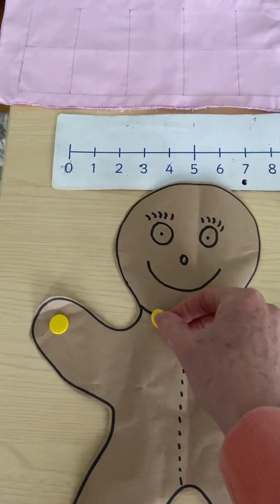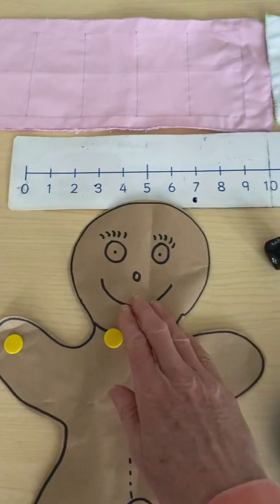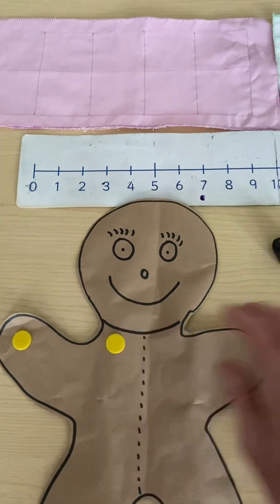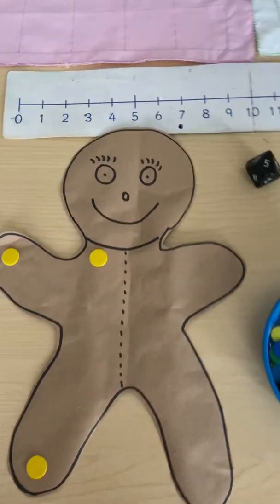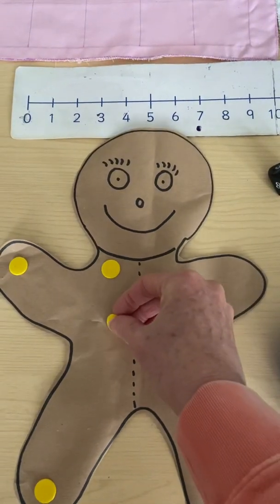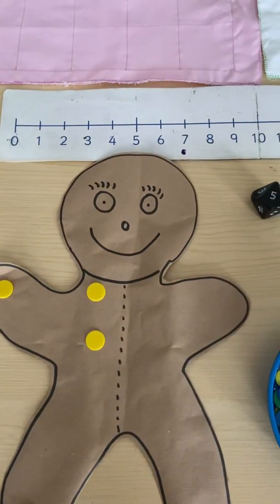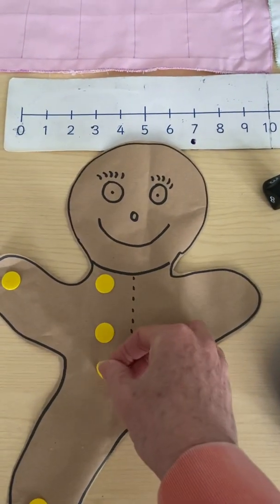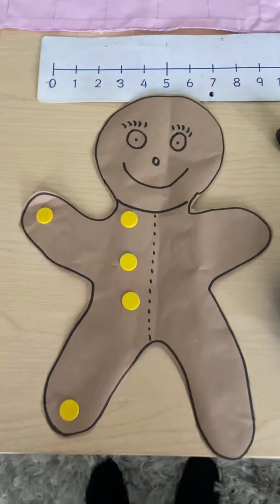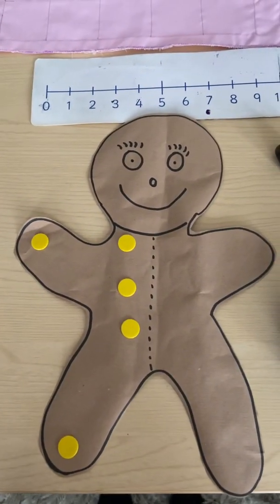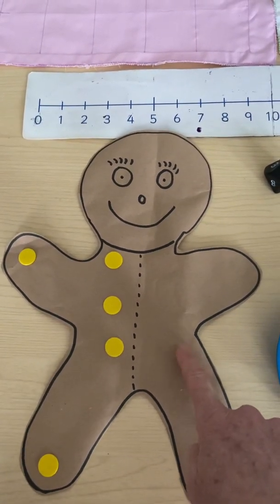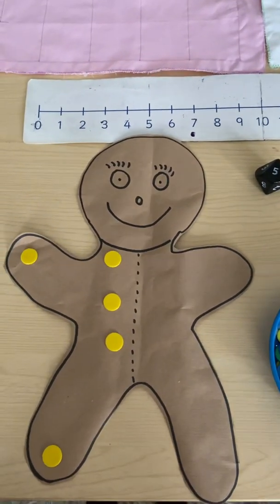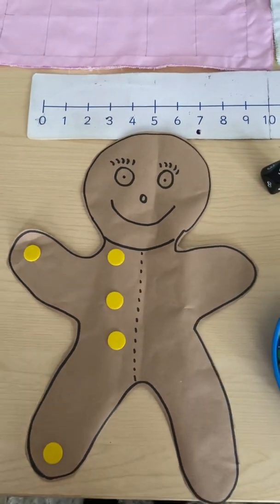1, 2, oops, a daisy, 3, 4, 5. Now, I've just put 5 on there. Have I doubled it? No, just put 5. So what I'm going to do is I'm going to put another 5. That's what doubling means. Another 5 on this side.